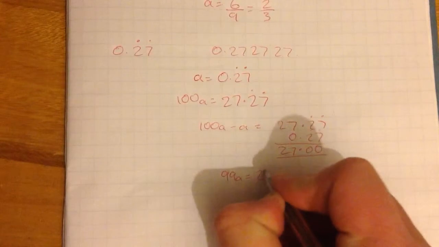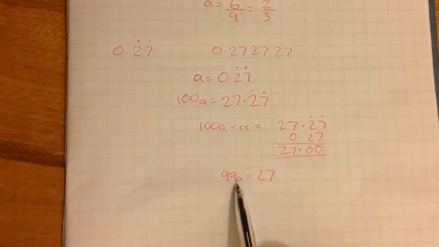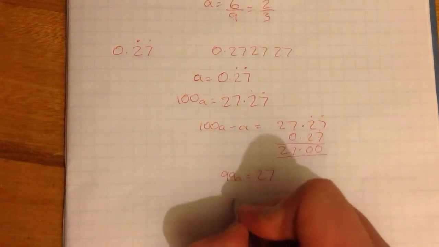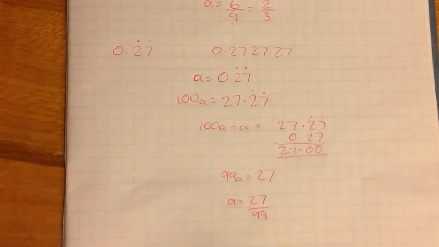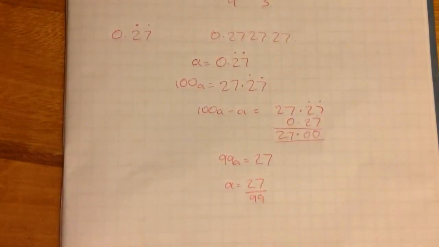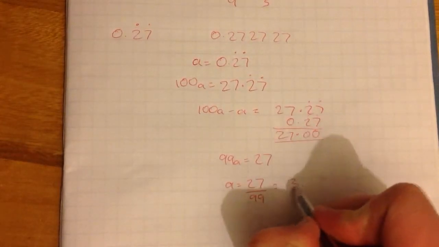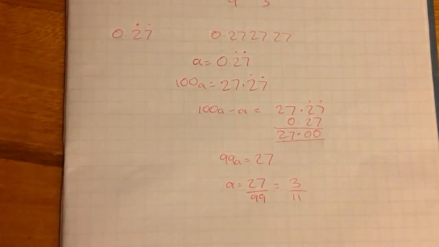99A equals 27. To find out what 1A is, we need to divide by 99, so we need to divide by 99 on the other side as well. A is 27 over 99, and we just need to simplify that now. Common factors of 27 and 99. They're both in the 9 times table. 3 9s is 27. 11 9s is 99. So that simplifies to 3 over 11.